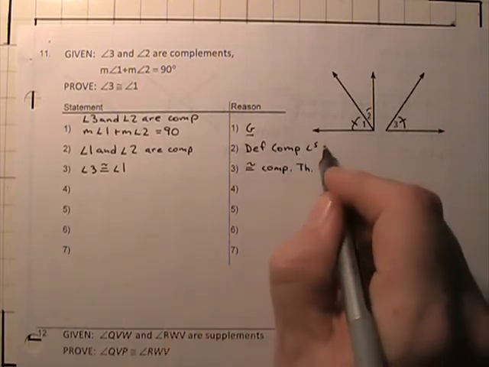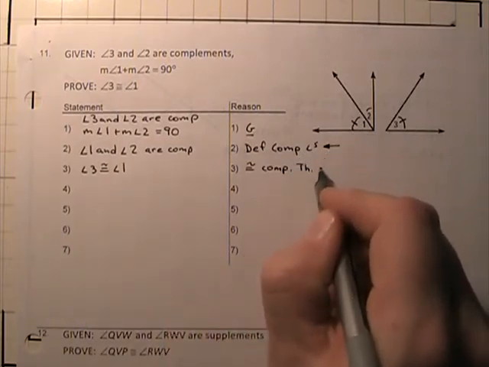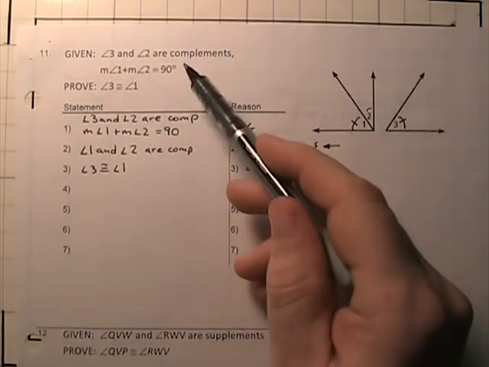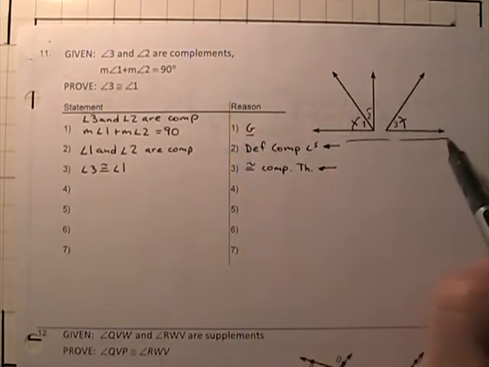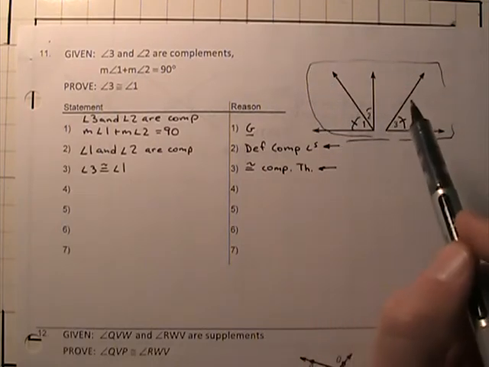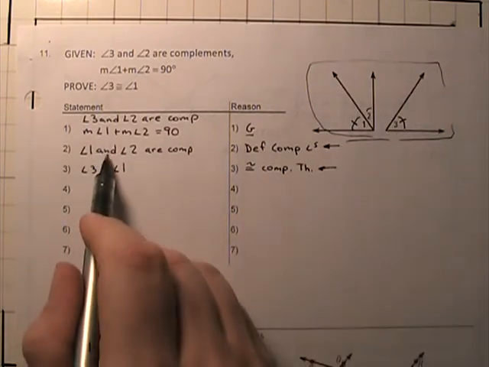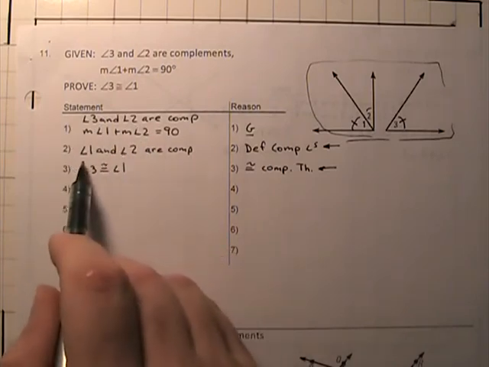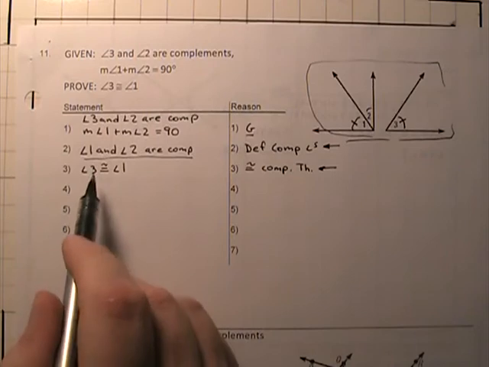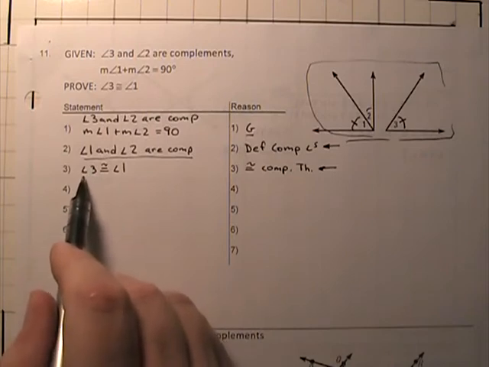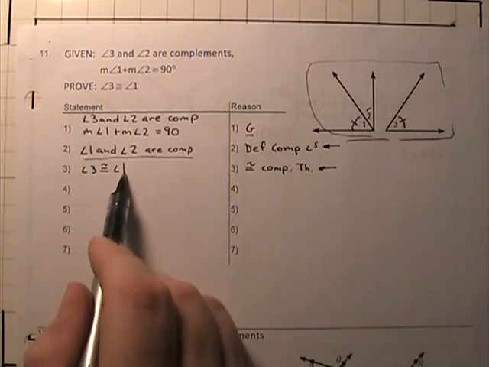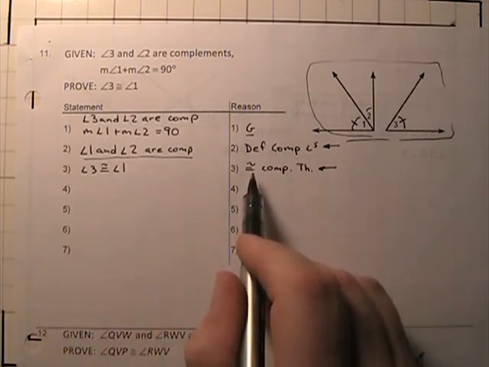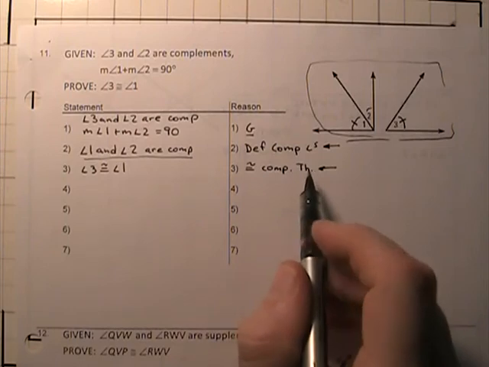So for every step in a proof, it's possible for you to either find where it's given, either up here explicitly or written down in the diagram, and then find the conclusion. So where's the hypothesis? Where's the if part? And then, of course, this will be the then. My next conclusion says then angle 1 is congruent to angle 3. My reason is the congruent complements theorem.